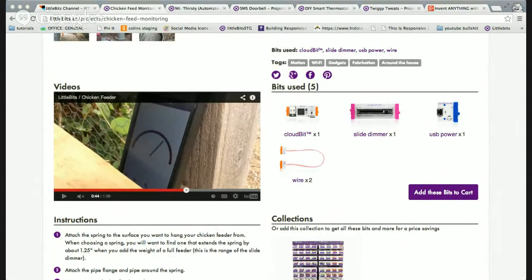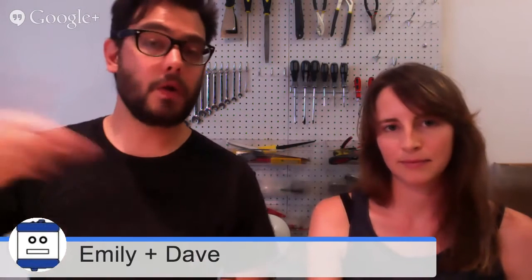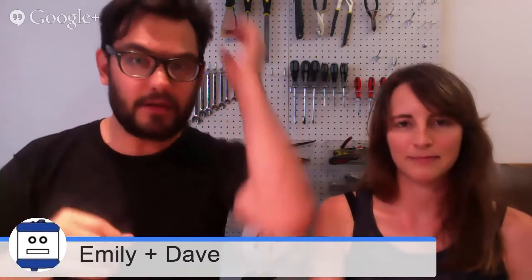So one of the things that I would say about this project that is sort of a tip for other projects is if you're trying to figure out how to do something for a littleBits project, going over our existing projects can be a really great resource. So for example, this was a really specific problem about weighing the amount of chicken feed in a chicken feed container. But what the family that designed this project figured out was how to make a littleBits scale, essentially, and that they took a slide dimmer, something that they had to weigh, and a spring. And so the heavier it is, the further down it pulls on the spring, and the lighter it is, the higher it rides on the spring.